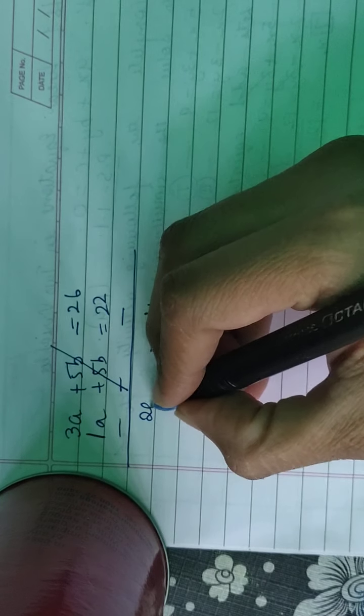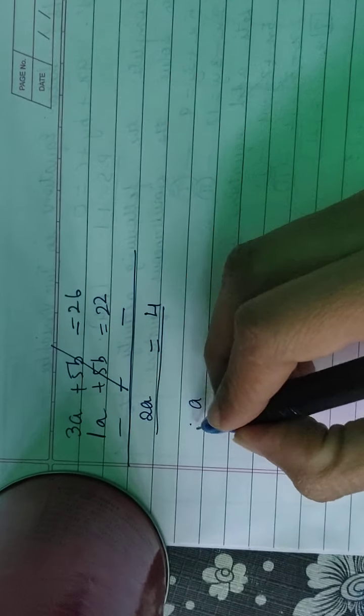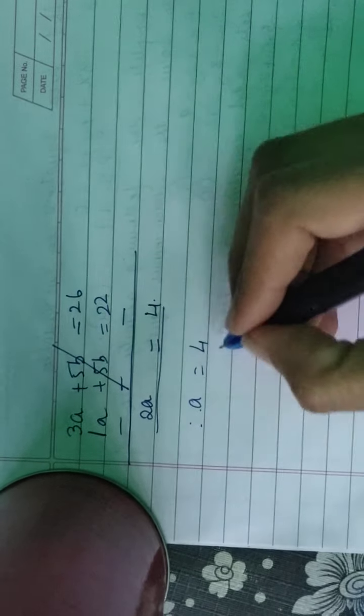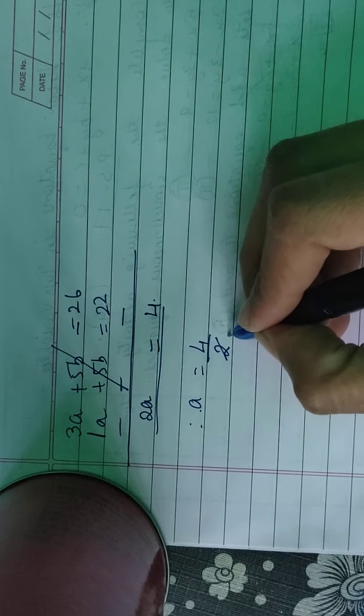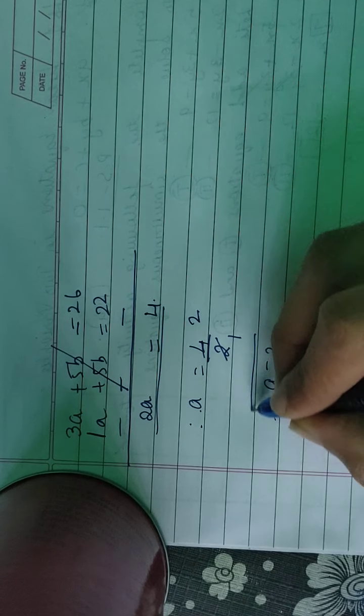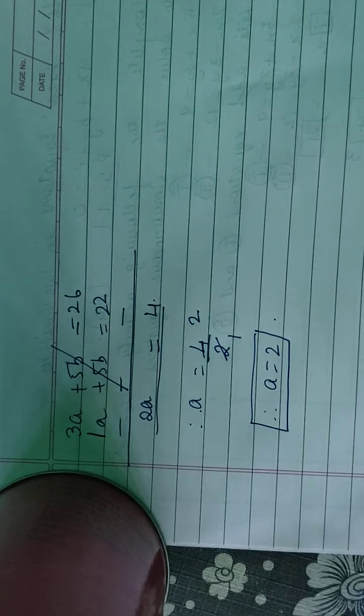So 3 minus 1 is 2a. So a will be what? 4. In front of a is 4, so we'll take 4, and the number which is with a comes down. 2 ones are 2, 2 twos are 4. Therefore a I got as 2. I will put it in the box.